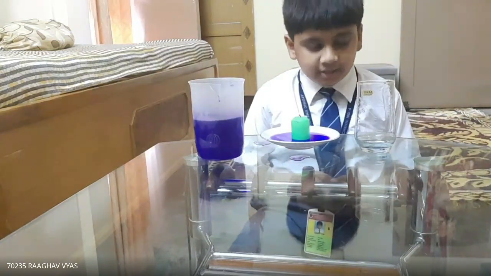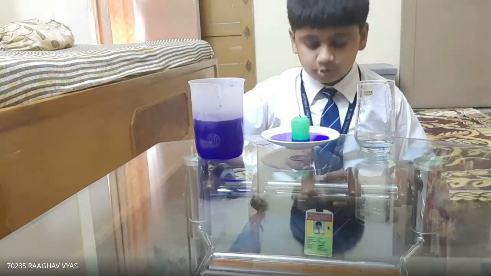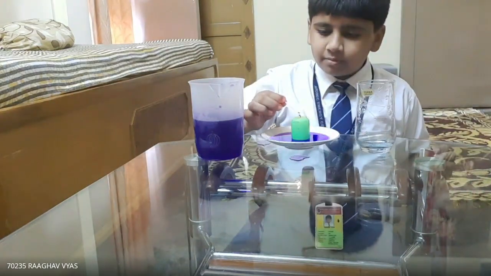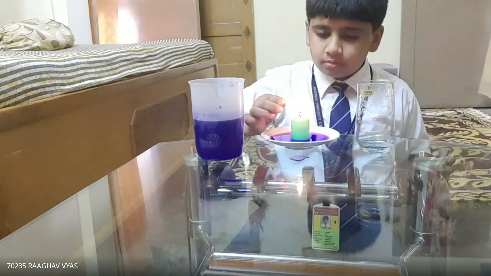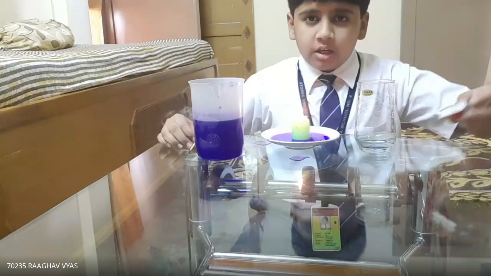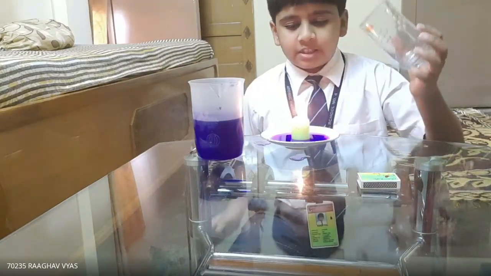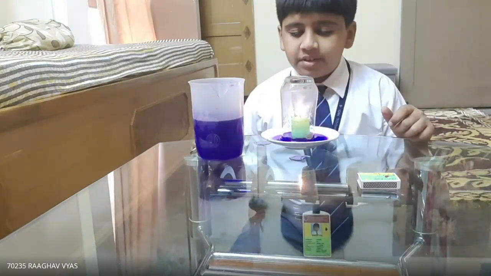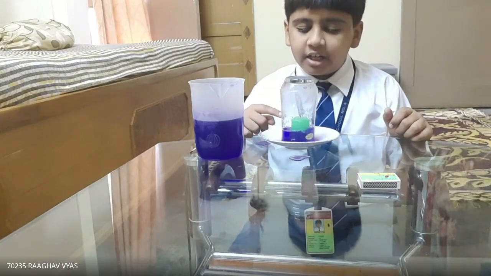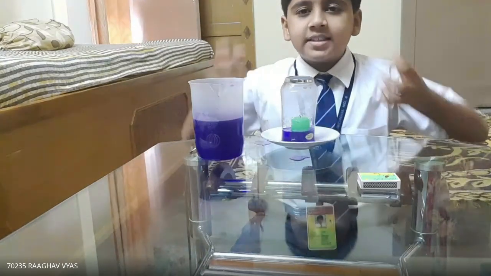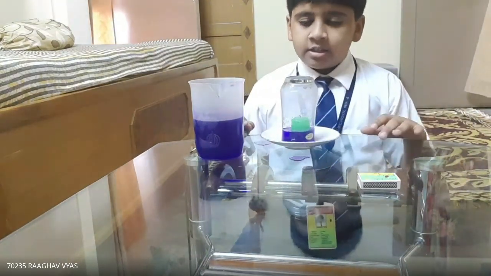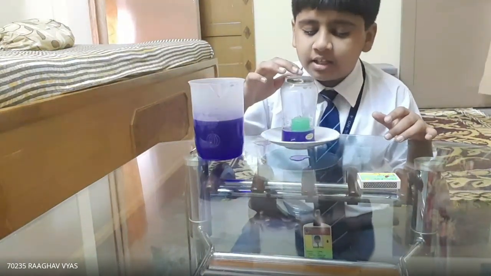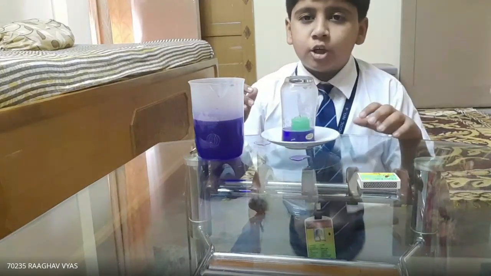Now I light this candle. Now I cover this candle with the glass upside down. As we see, when the candle goes off, the water rises up inside the glass. It is because the flame uses up all the oxygen present inside the glass and it has created low pressure.